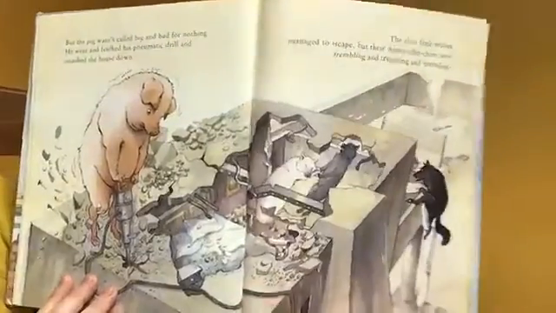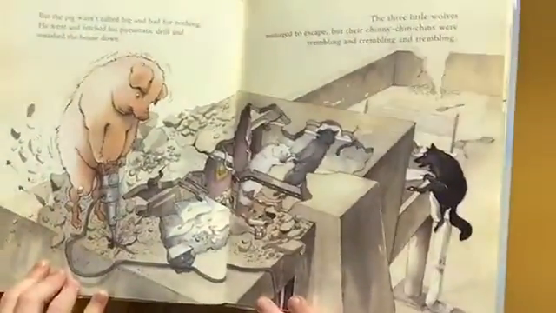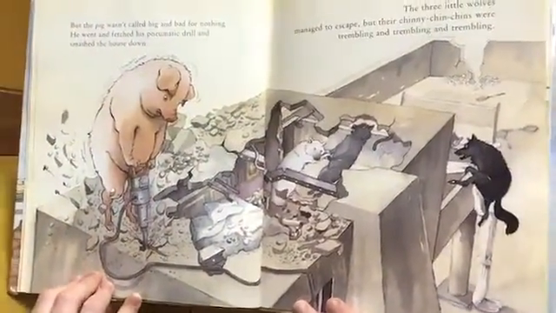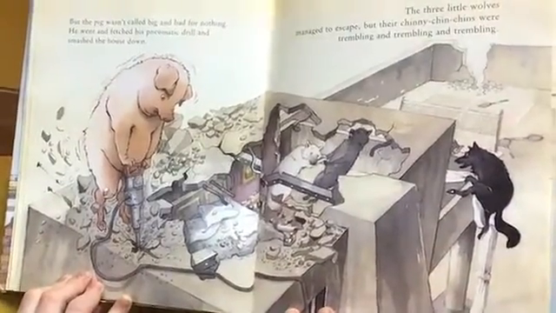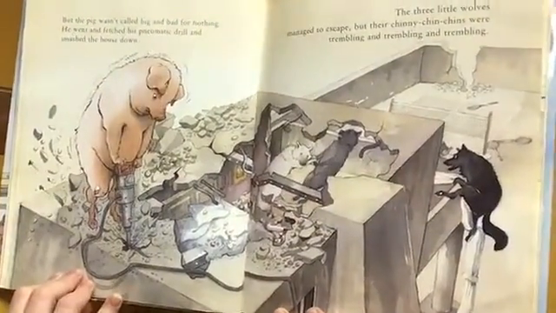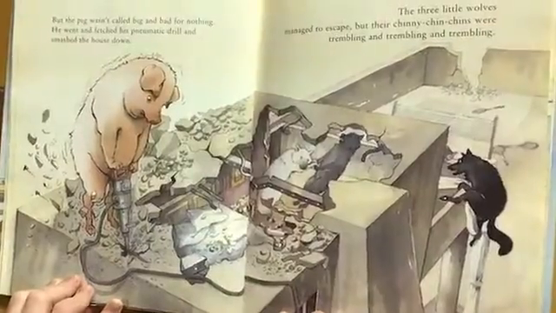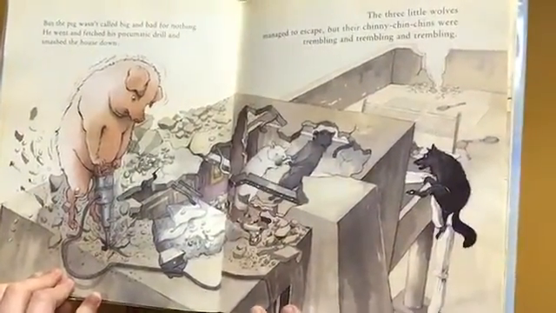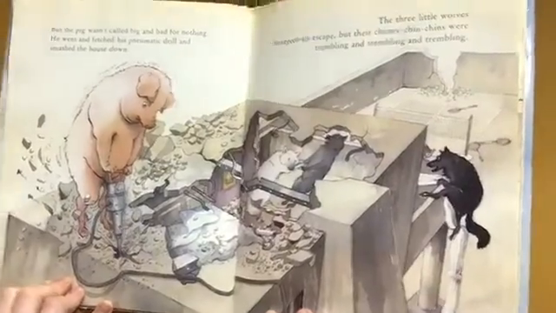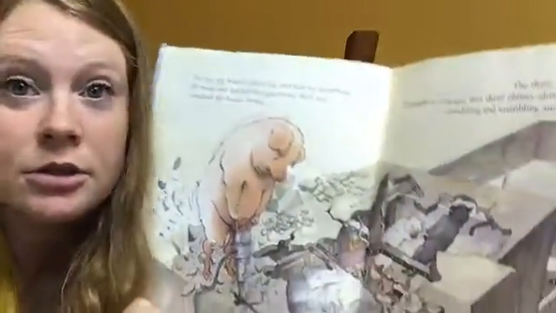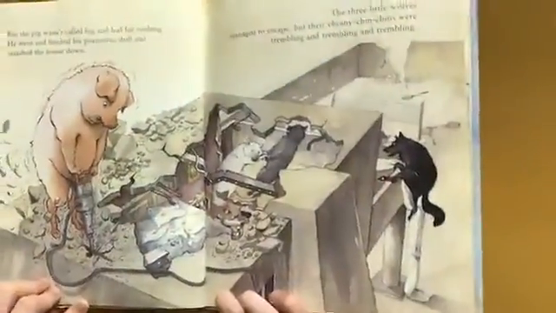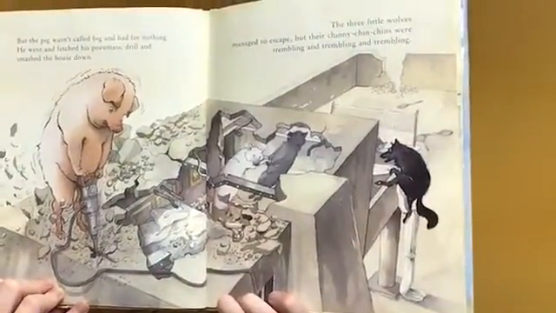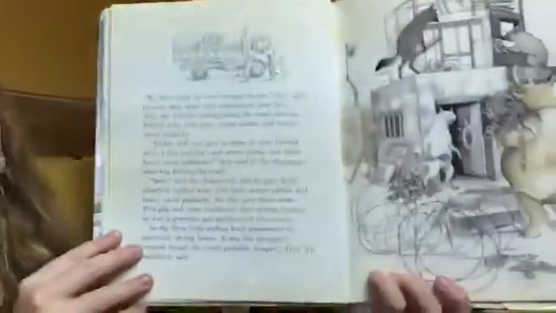So, the pig wasn't called the big bad pig for nothing, now was he? He went and fetched his jackhammer and smashed that house down. 3 little wolves managed to escape, but their chinny chin chins were trembling and trembling and trembling. They were scared. What a big bad pig. What business does he have doing this anyhow?